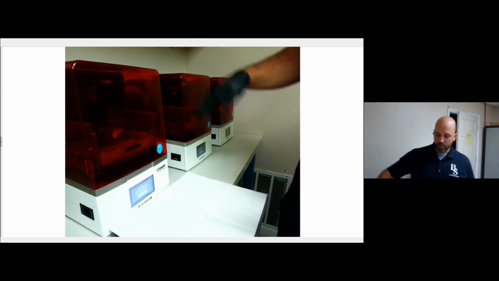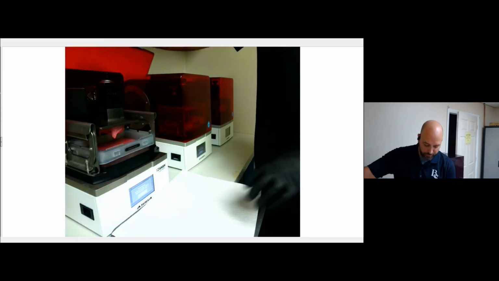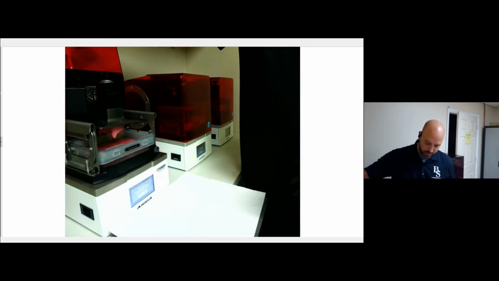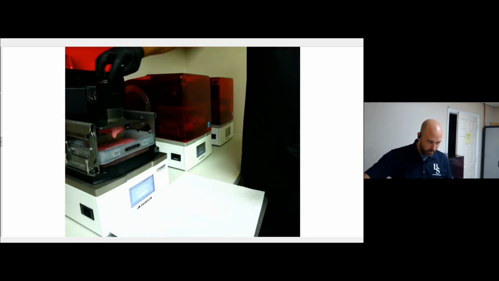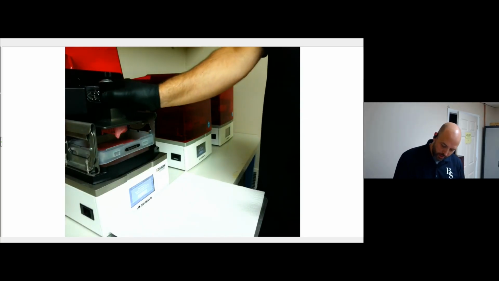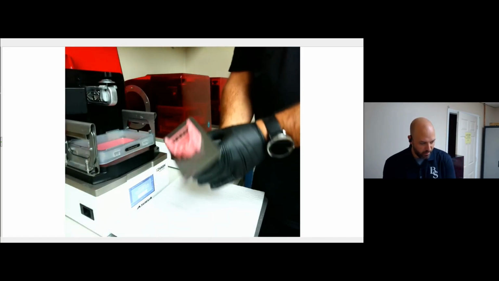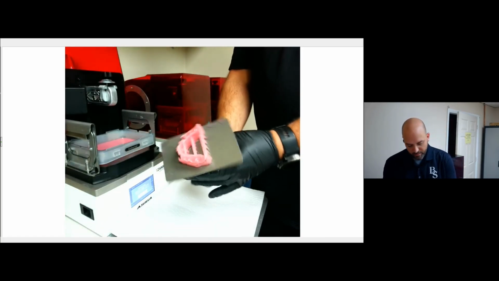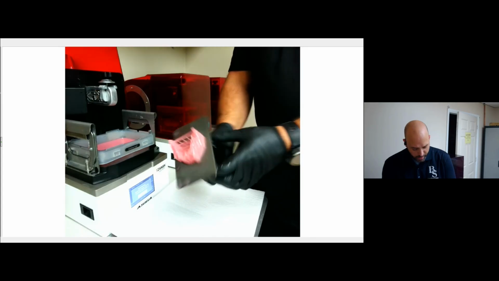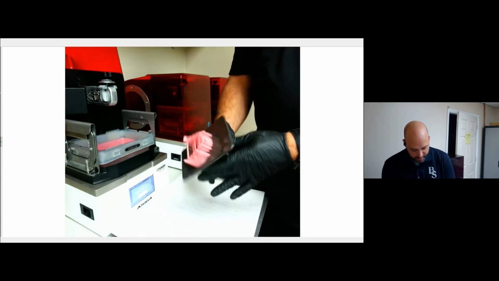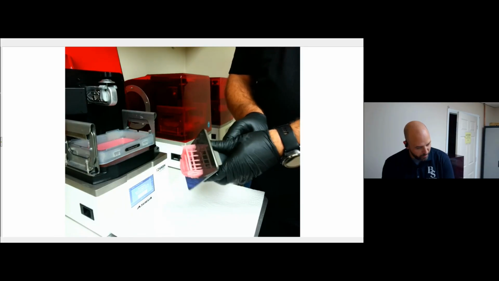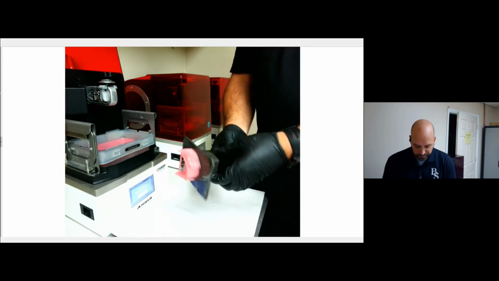And then, so what I'm going to do is I'm going to pull it off. So this is for the base. I'm going to pull this base off. So I'm going to loosen this. I'm going to pull off the base here, and you can see right here that the base adhered to the build platform just fine. You can see all the supports are intact. Nothing is lifted off of the build platform, which is what I want to see.